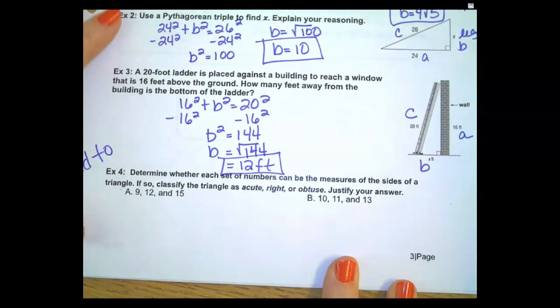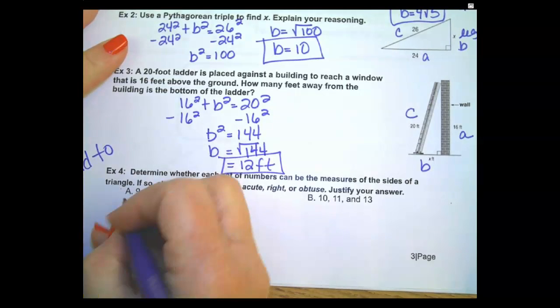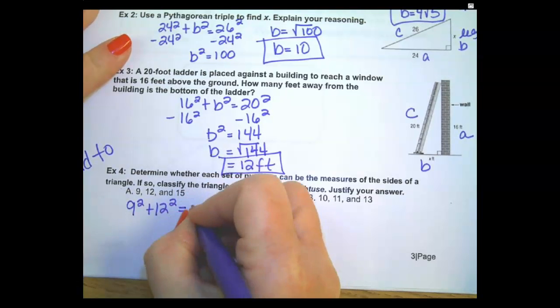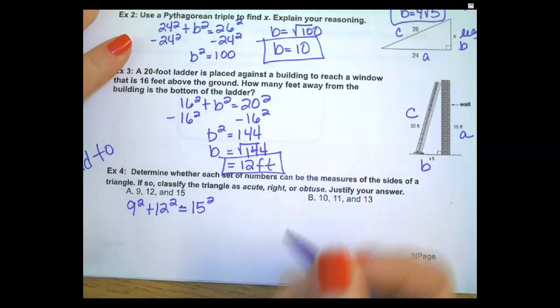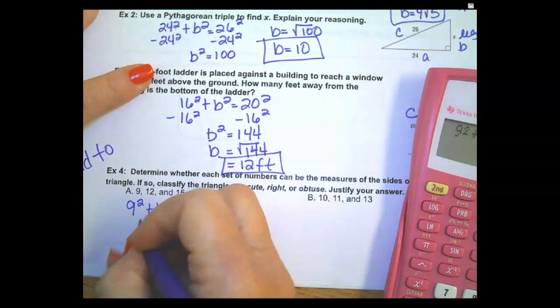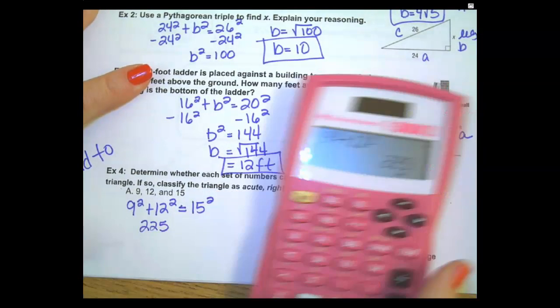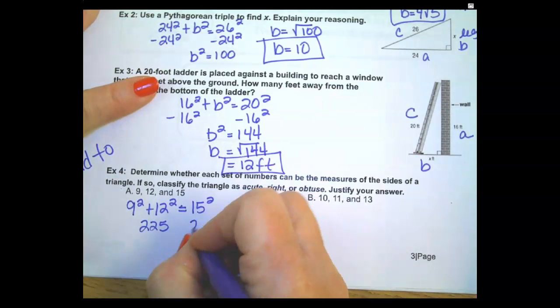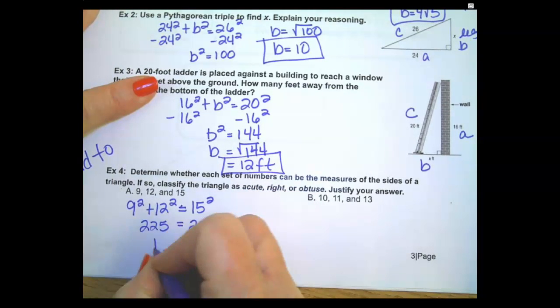Next, we need to determine what kind of triangle these are: acute, right, or obtuse, or sometimes nothing. Let's go ahead and substitute. So we have 9 squared plus 12 squared equals 15 squared. Well, we don't know what this is going to be yet. So let's just solve this side. 9 squared plus 12 squared equals 225. So this side is 225. And then this side, 15 squared, is 225. So therefore, it's a right triangle.